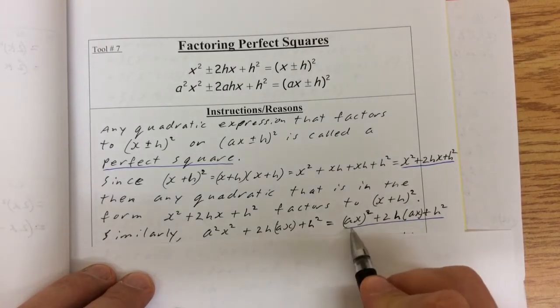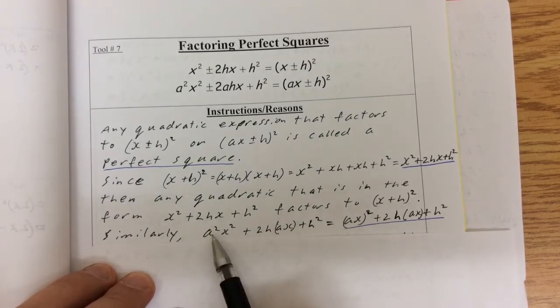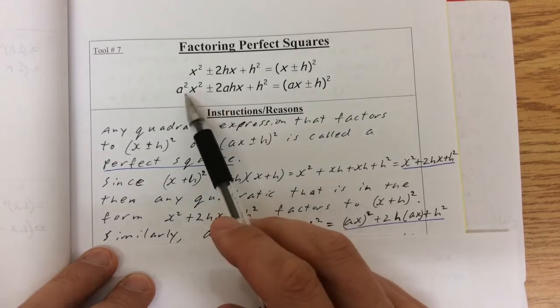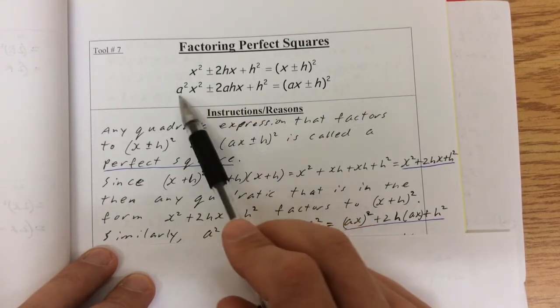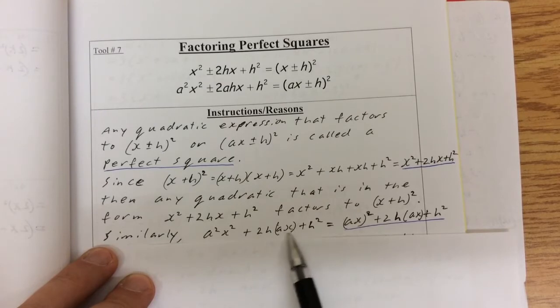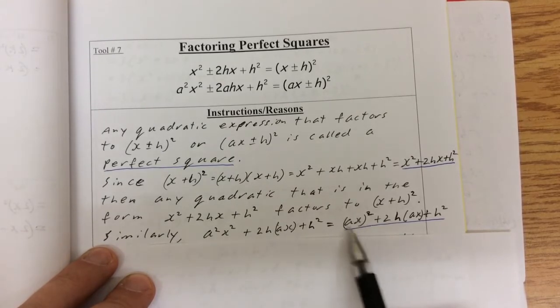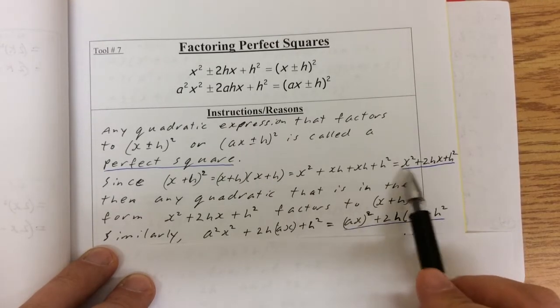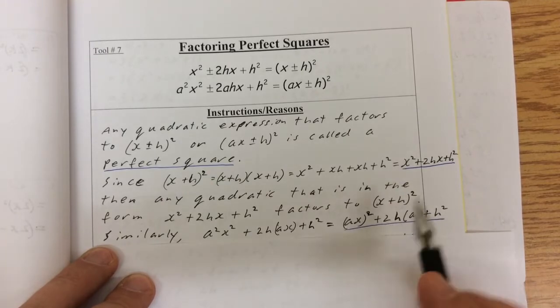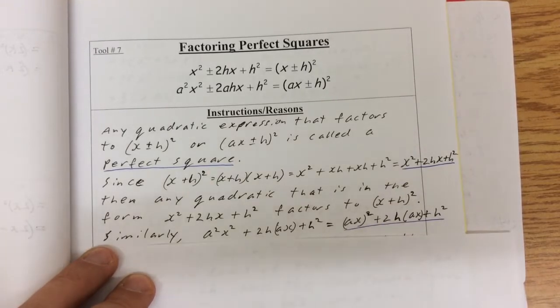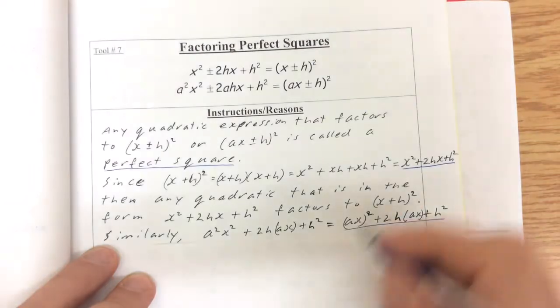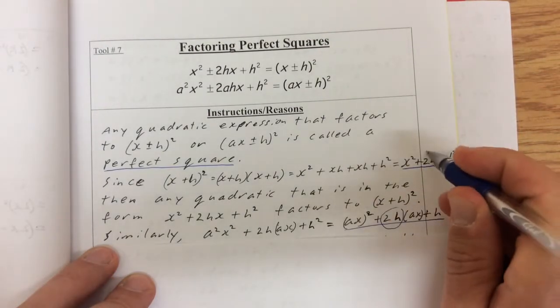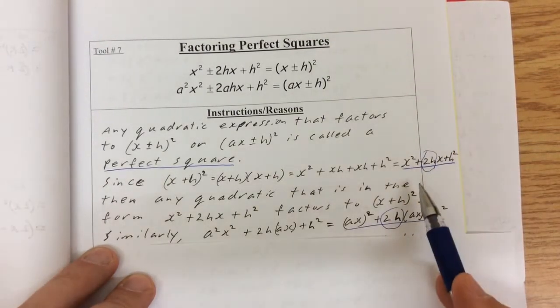This is a nice way of looking at it. Instead of treating it as a squared x squared, like we have up here, if we put the ax together and square it, it's like ax is the new variable. So ax is the thing that we're factoring around instead of the x. And then we still have a 2h right here out in front of the whole thing. So the 2h is the same for both.